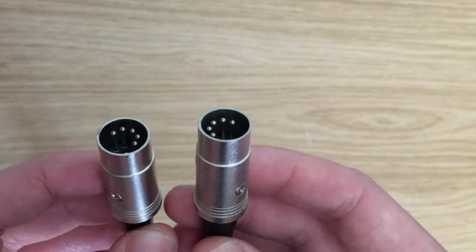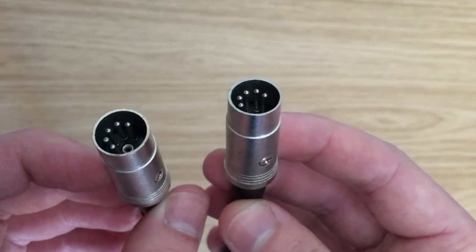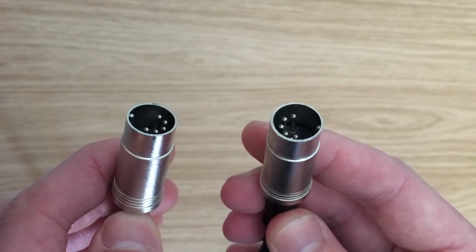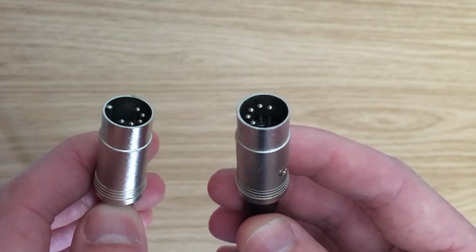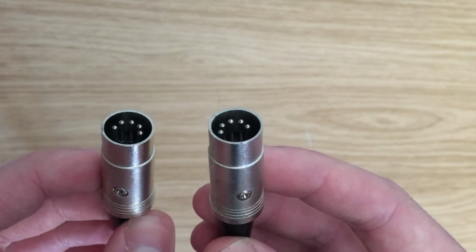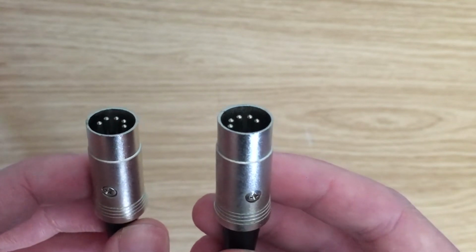Okay, so there's a whole lot of uses for them, seeing as they send instructions. If we plug them into a keyboard or a MIDI controller and a computer, it can send instructions on what notes to play or what velocity or what volume or change any sort of setting inside the computer.